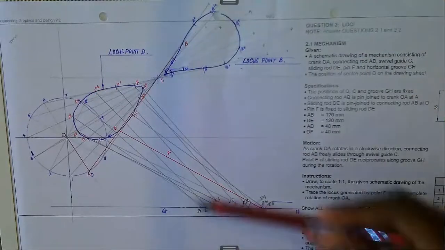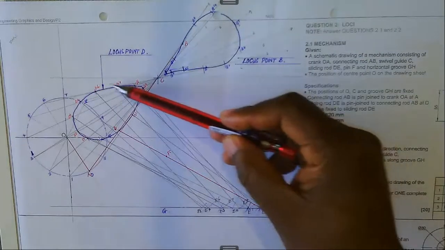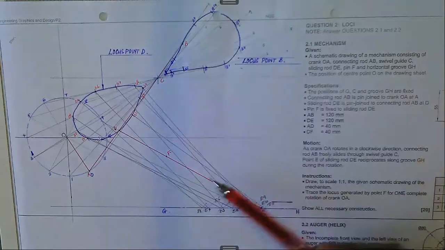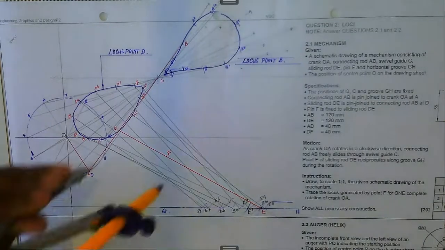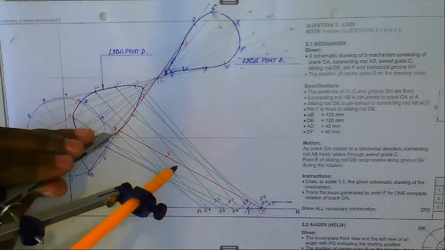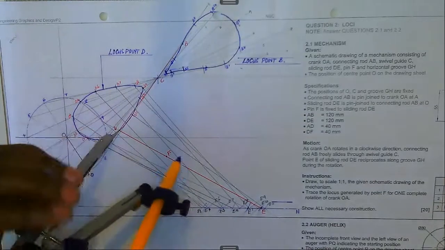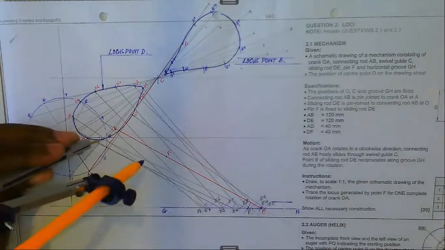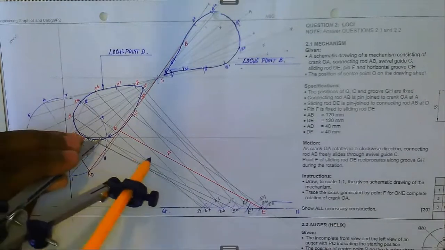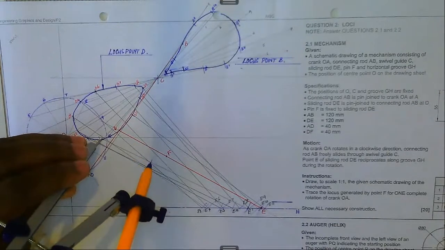So you will now have got connections from the locus of point D to strike the groove GH. Once you have done that, you take your compass again. You take the distance from D to F, stand at D1, and cut like that.